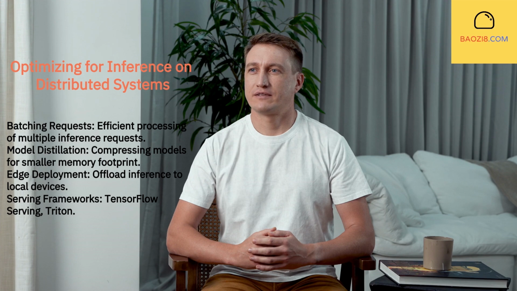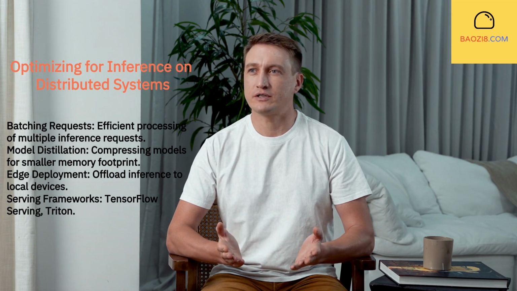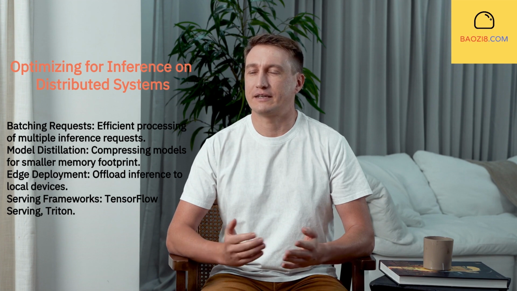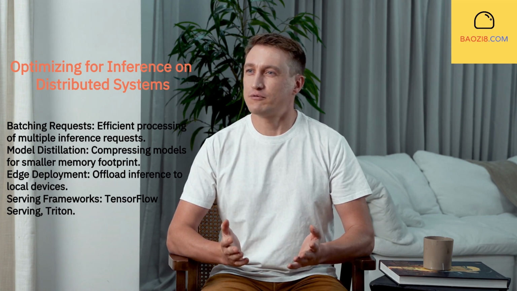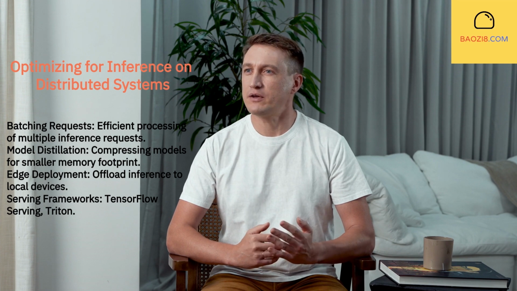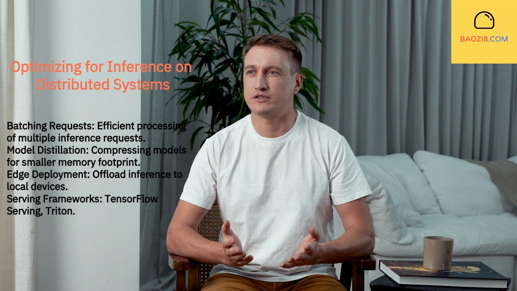For real-time inference, models must be optimized for low latency predictions while ensuring scalability. One approach is batching requests, where multiple inference requests are processed in a single batch, which helps reduce per-request processing time. Model distillation is another technique for optimizing inference. It involves training a smaller model, a student model, to approximate the predictions of a larger, more complex model, a teacher model. The student model is more efficient and can be deployed in environments with limited computational resources.